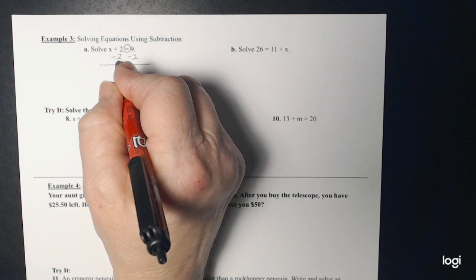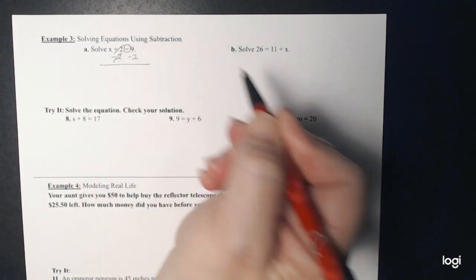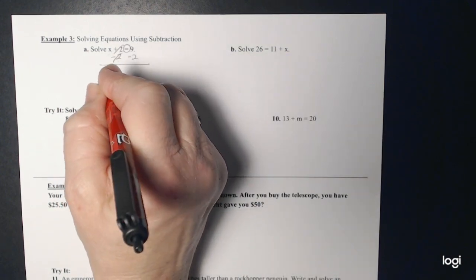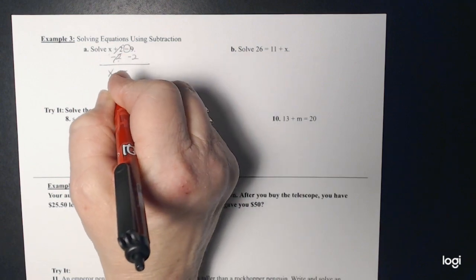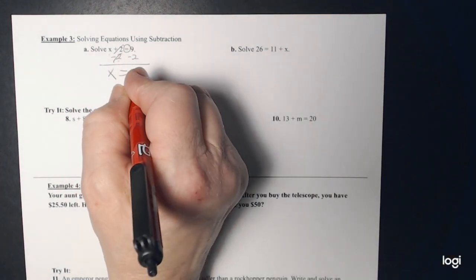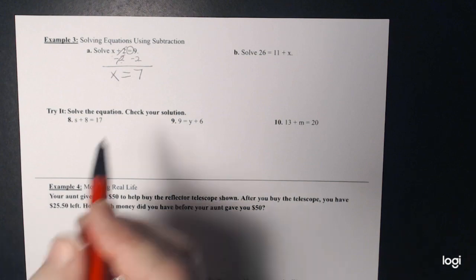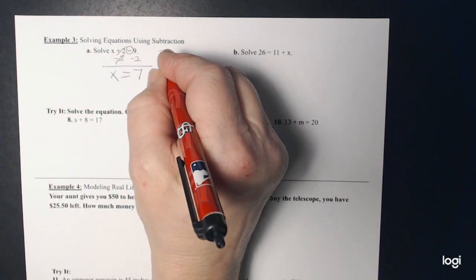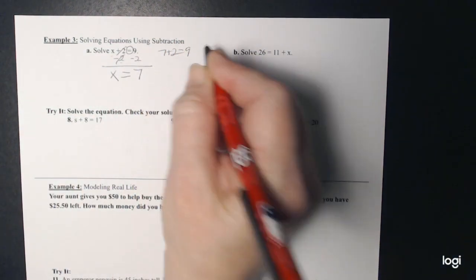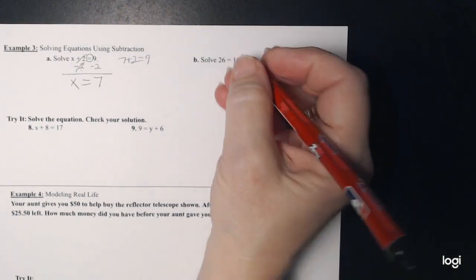A positive 2 and a negative 2 cancel each other out, and the variable x is by itself. Bring down my equal sign, and 9 minus 2 is 7. Let's see. Is 7 plus 2 equal to 9? Yes, it is.